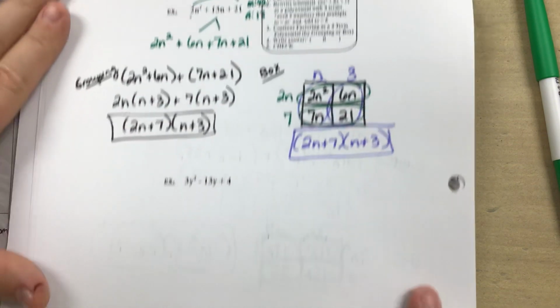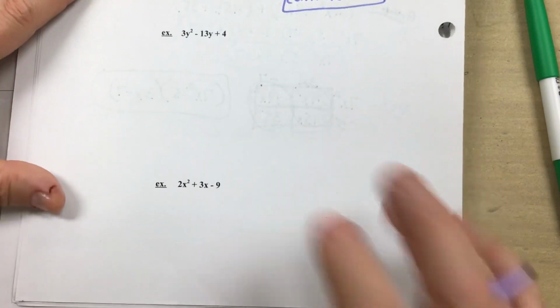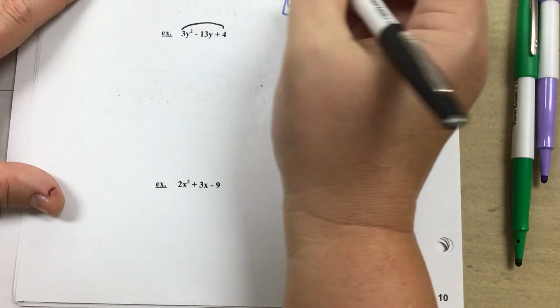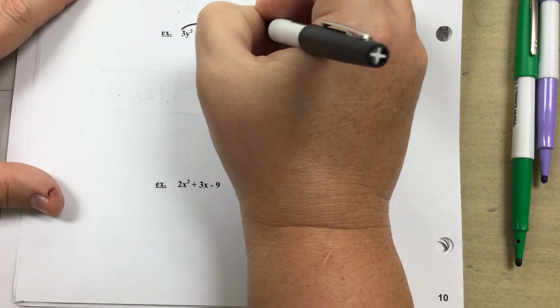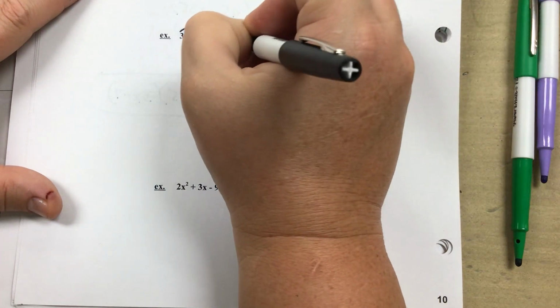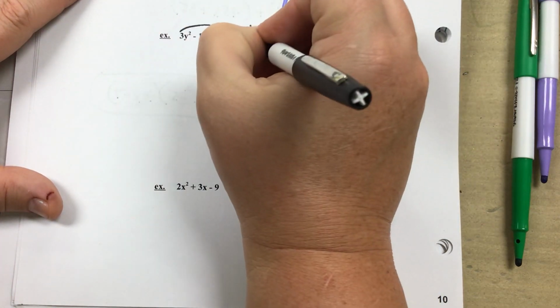Okay, let's take a look at the second one here. So again, I'm going to multiply the first and the last. So 3 times 4 is 12. So I'm looking for two numbers that multiply to give me 12 and add to give me that middle one of negative 13.